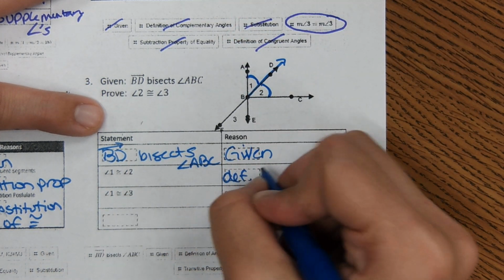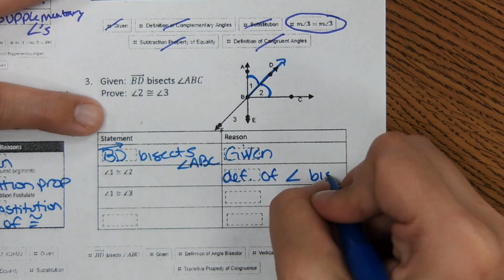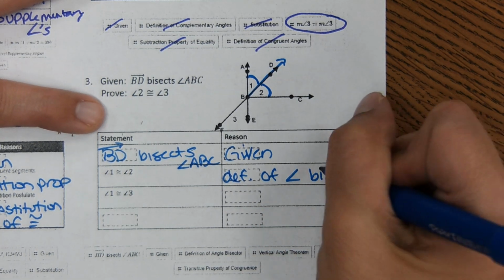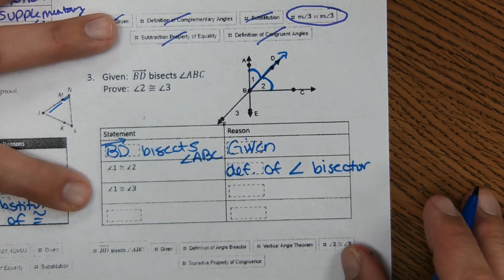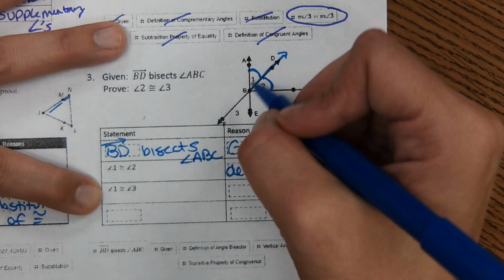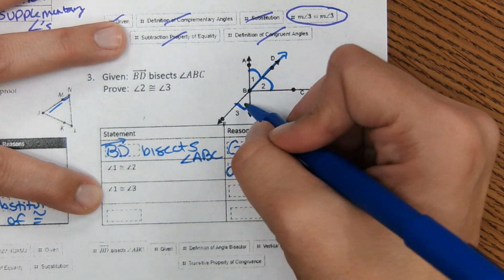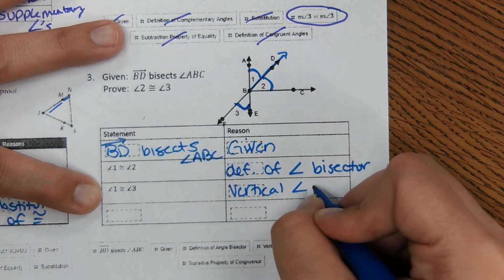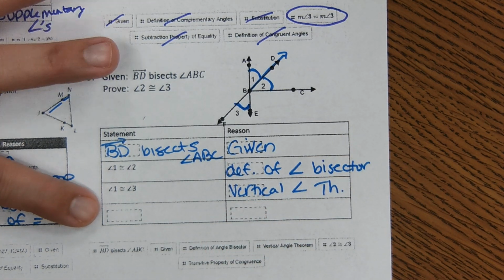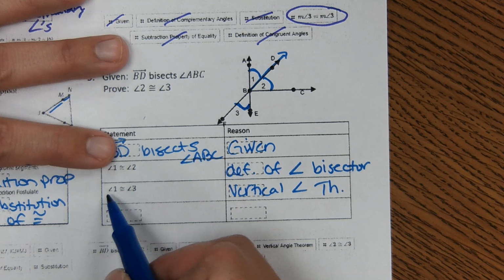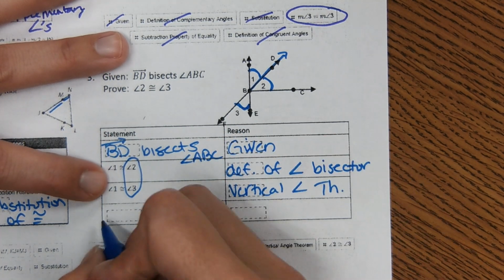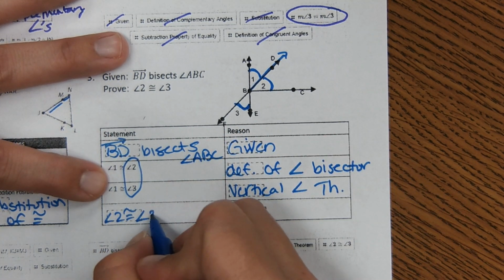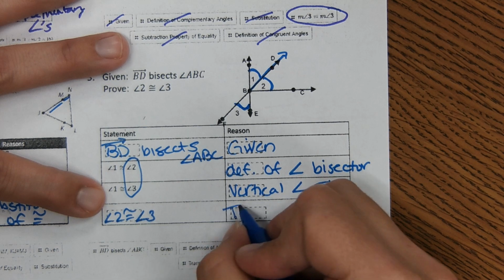So that would be definition of angle bisector. Then it says, okay, 1 is equal to 3. I look at their relationship, they're vertical angles, so that's where they are equal. Vertical angle theorem. And then if 1 is equal to 2 and 1 is equal to 3, then 2 and 3 must be equal. Angle 2 is congruent to angle 3. So that would be transitive property.